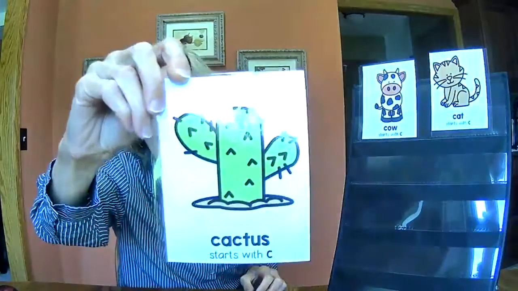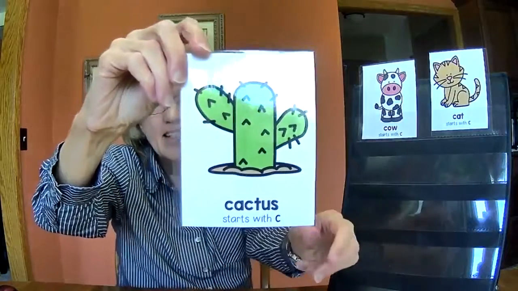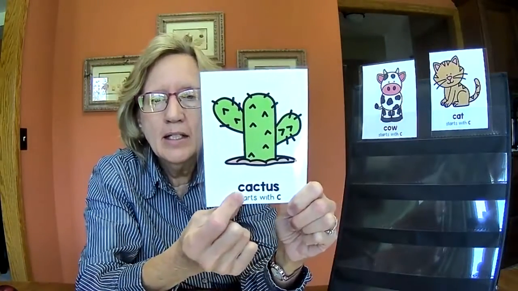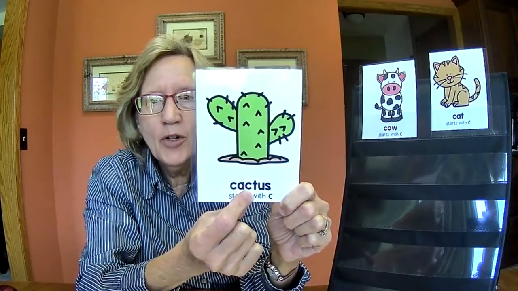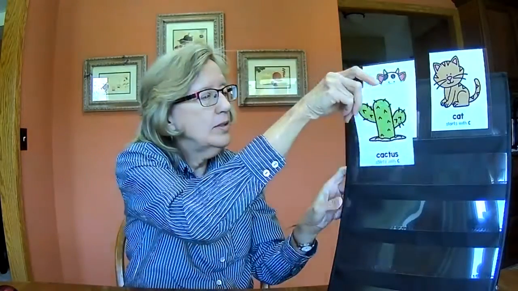Oh, what's this? It's a cactus, which you would see in a desert. Look, cactus. Cactus starts with the letter C, but it's not the only C in cactus. There are two C's in cactus. Who knew? All right, let me see the next one. I'm shuffling them all around.